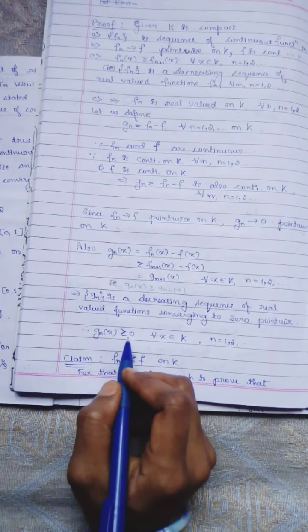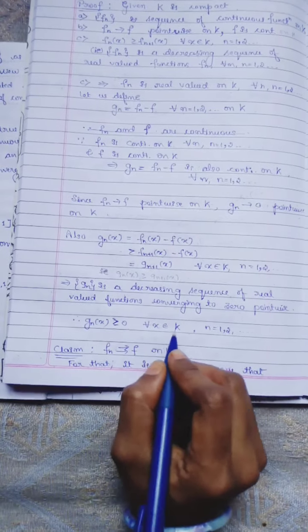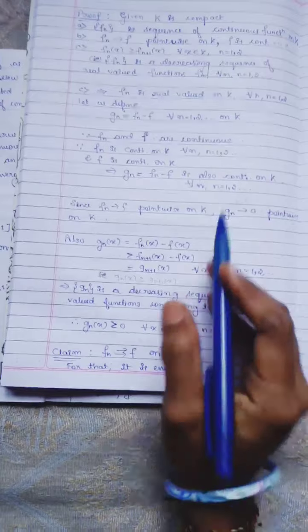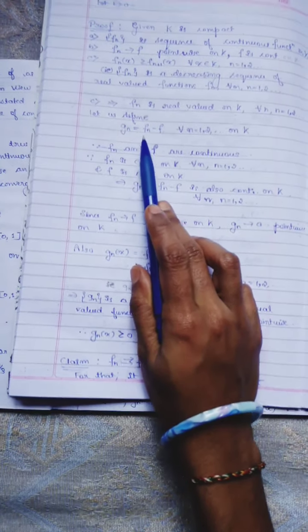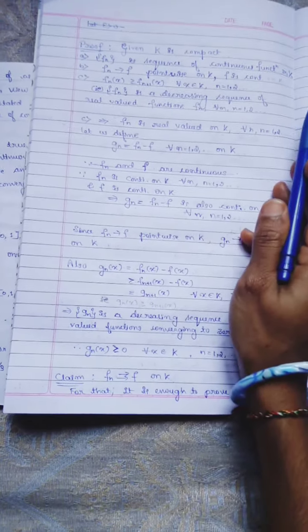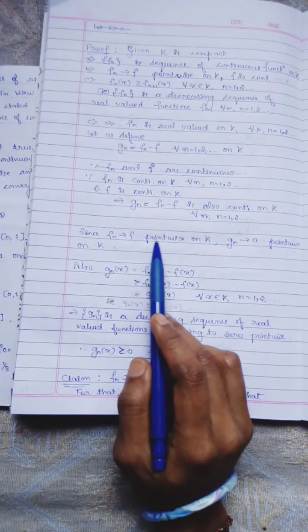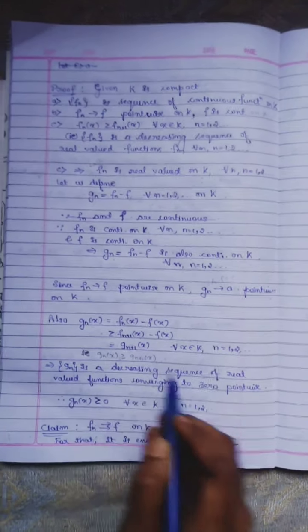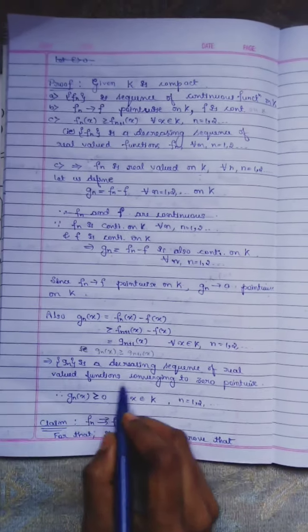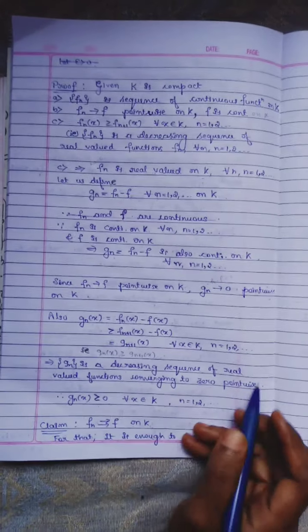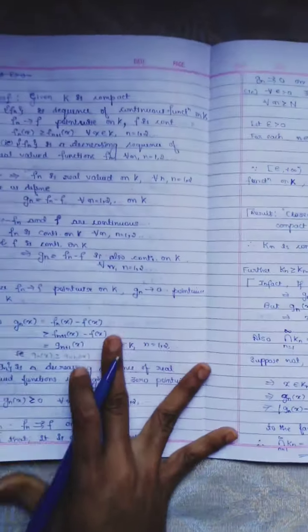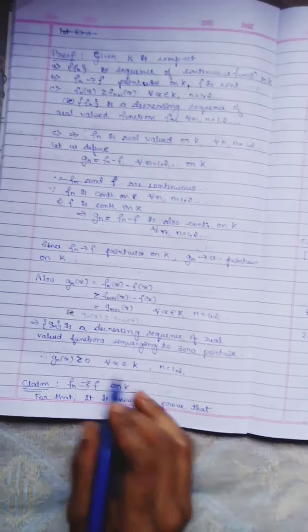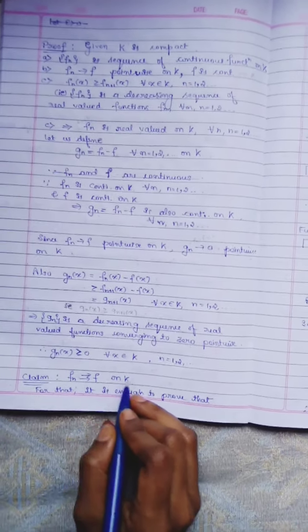Therefore, Gn of x is greater than or equal to 0 for any x belongs to K and n equal to 1, 2, 3 and so on. Therefore, we defined a function Gn such that Gn is a continuous function on K and Gn converges to 0 pointwise on K, and the sequence Gn is a decreasing sequence of real valued functions converging to 0 pointwise. Now we have to prove that Fn converges to F uniformly on K. So let us claim that Fn converges to F uniformly on K.